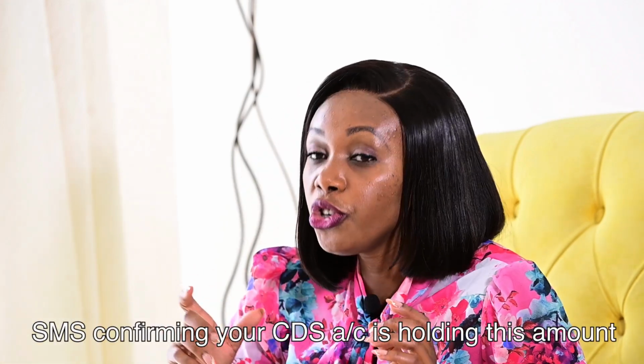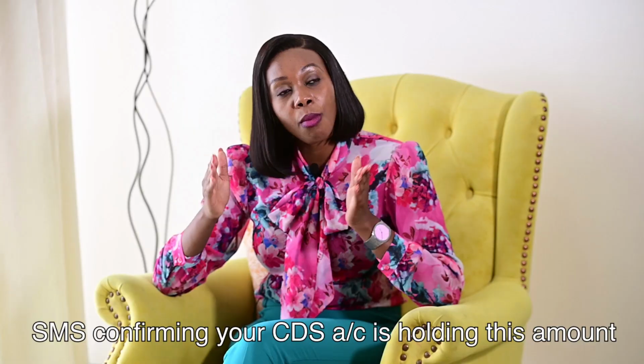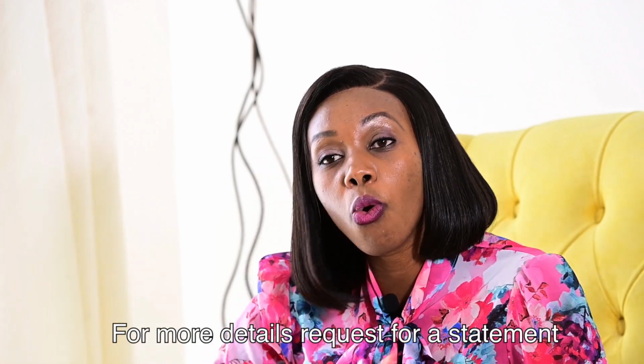Then you wait. An SMS will be sent to you confirming that your CDS account is holding this amount of bonds. With that, you'll be able to know whether the bond was credited or not. Rarely will you find a scenario where you don't have the bond yet you paid the money, not unless you sent the wrong instructions when sending the money via your bank, something which you need to pick up with your bank. So yes, they'll just confirm to you that yes, you have your holdings for bonds in this portfolio account, in this CDS account, and this is the amount of bonds that you're holding. If you want more specific details, you can request for a statement to show your holdings.